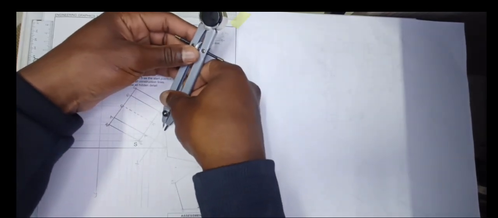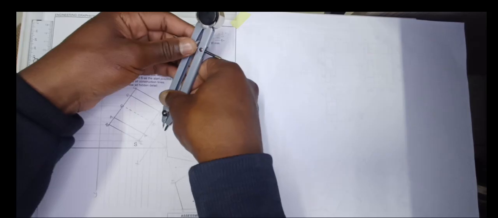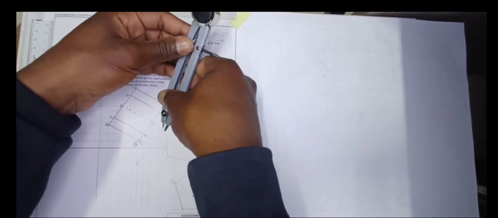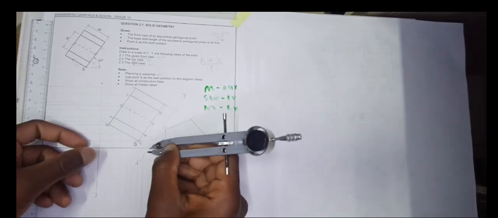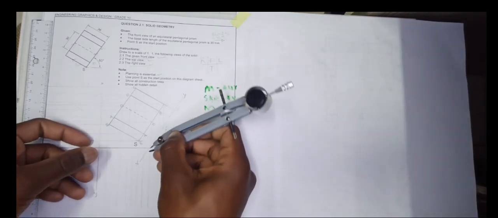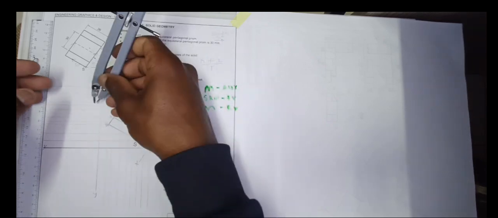From XY to point D, and then we look for construction line D, which is here. This is D, and then you also have D on the side. So this is going to be our D, and then we have our D here.